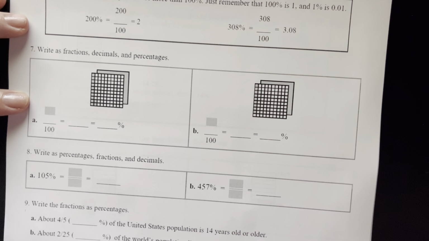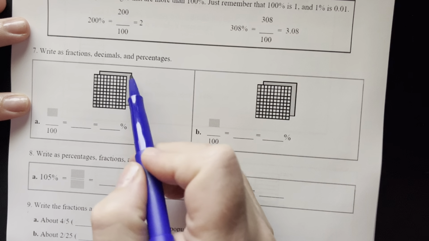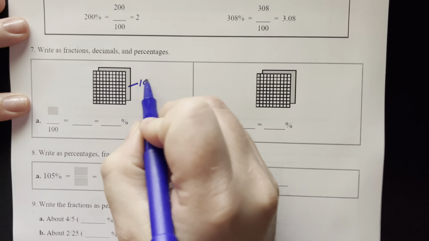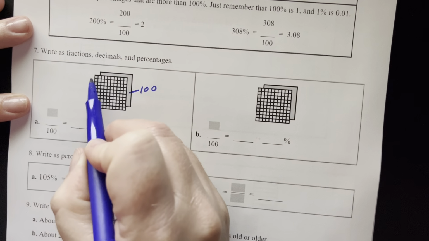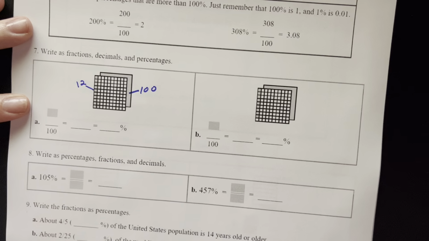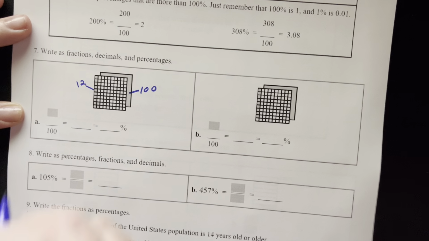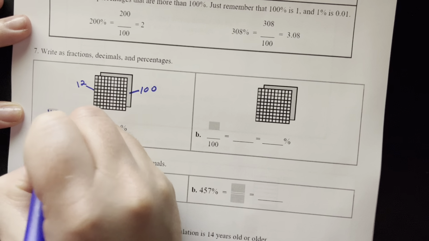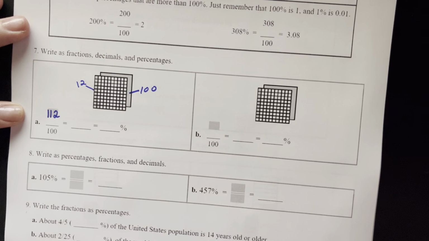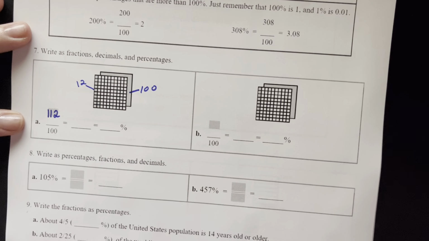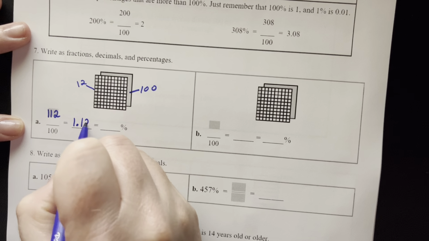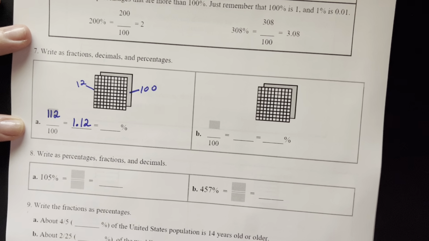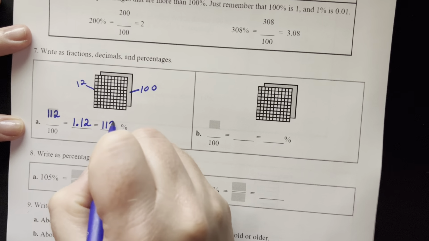So in this example, we have one whole, which would be 100, and then we have 12 of another. So in total, we have 112 shaded squares, which means the decimal would be one whole and 12 100ths. So the percentage is 112%.